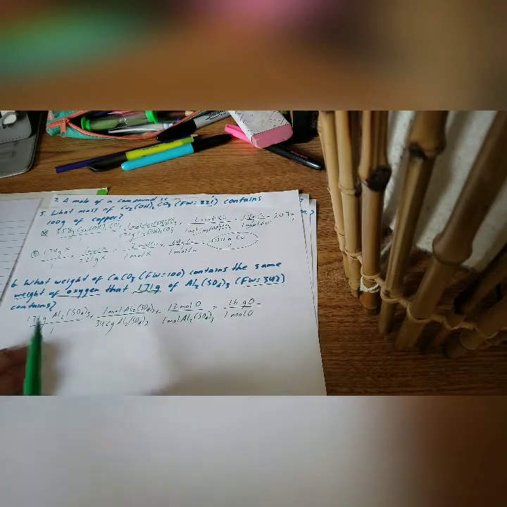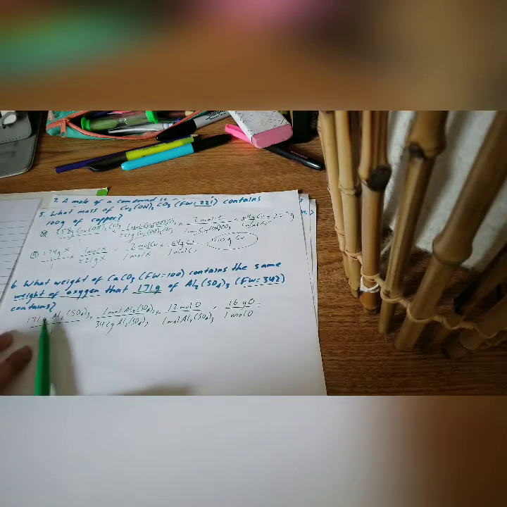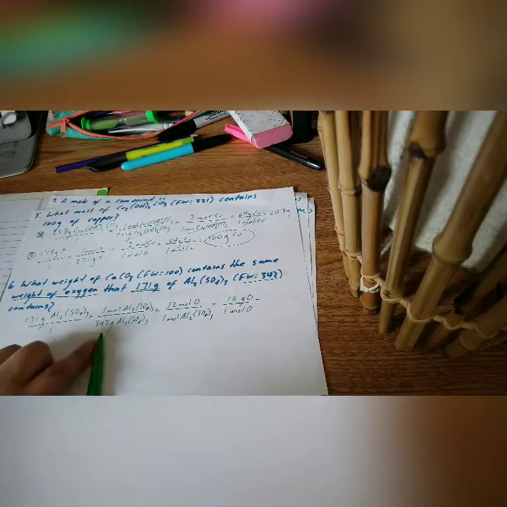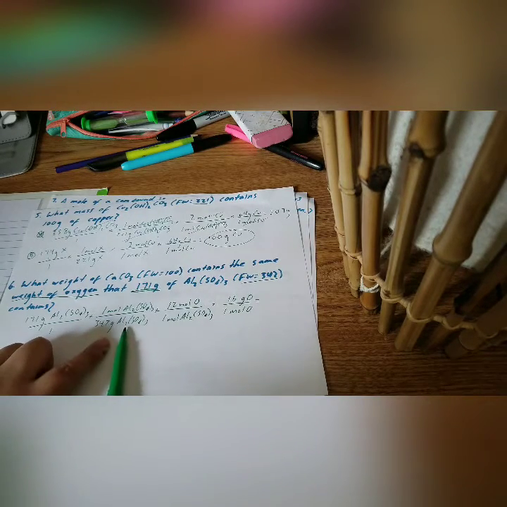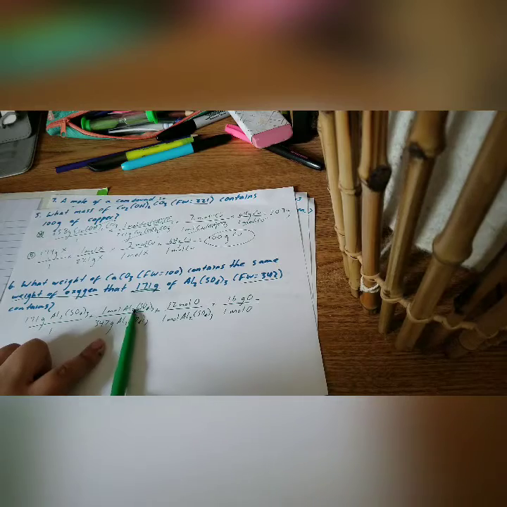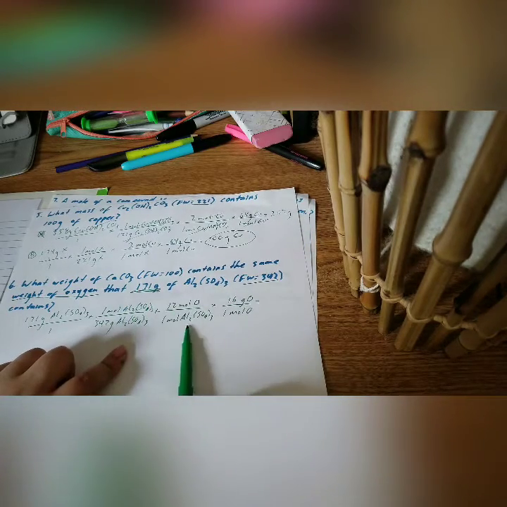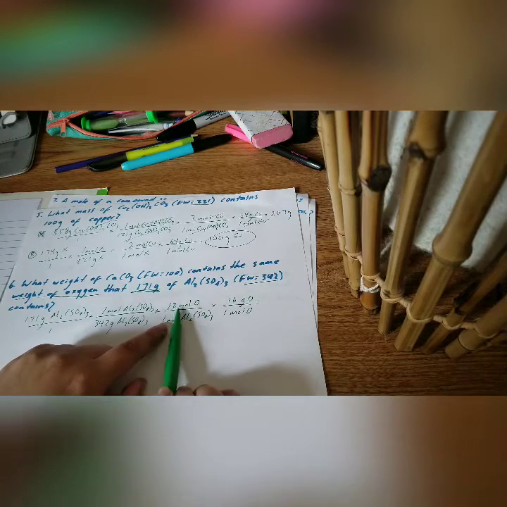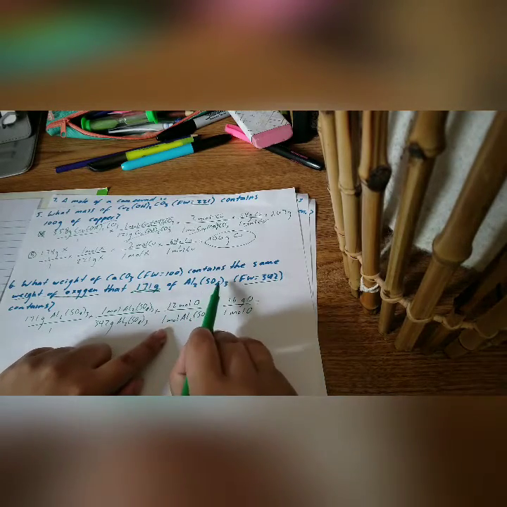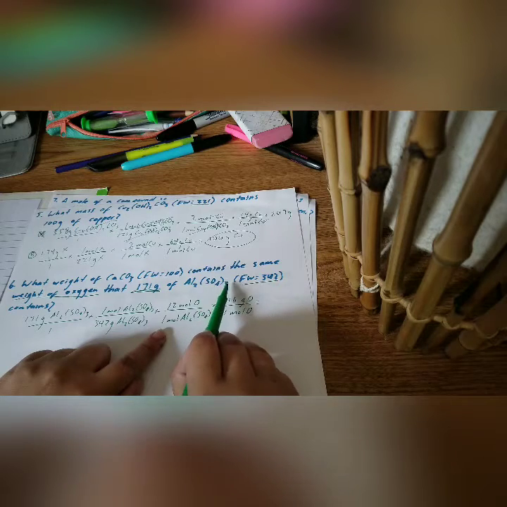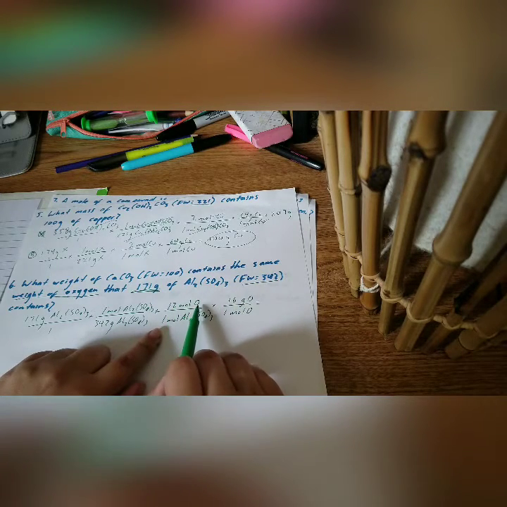So again, 171 grams. We start off with that. We know that for every 342 grams of aluminum sulfate, we have 1 mole of aluminum sulfate. And for every 1 mole of aluminum sulfate, we have 12 moles of oxygen. Because look, we have 4 oxygens here, so this would be multiplied by 3. So 12 moles of oxygen.